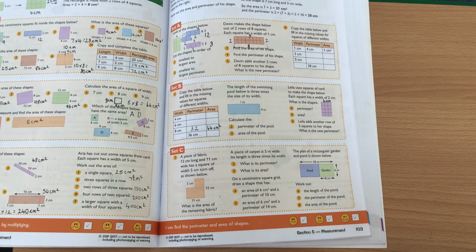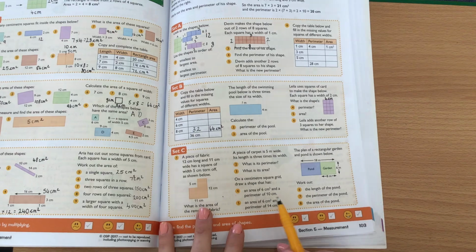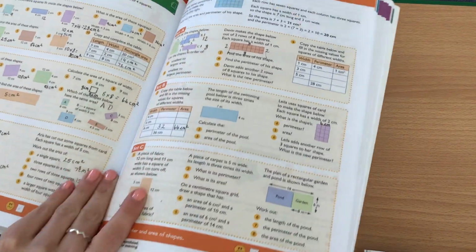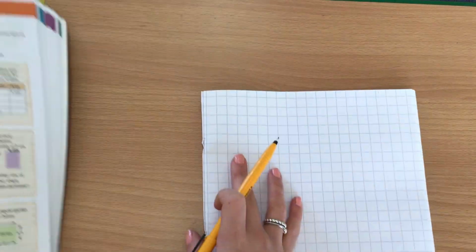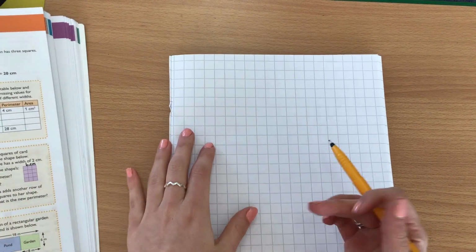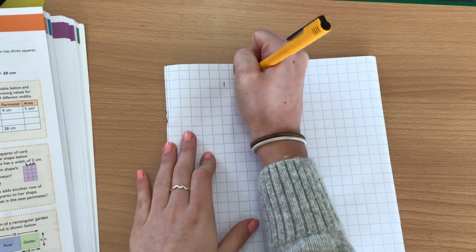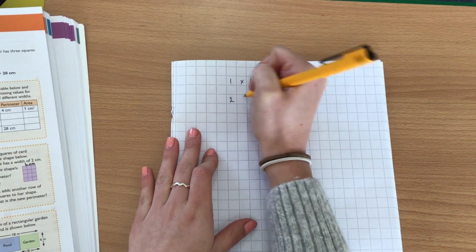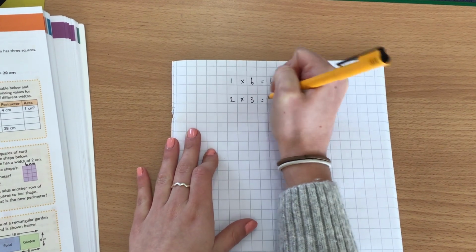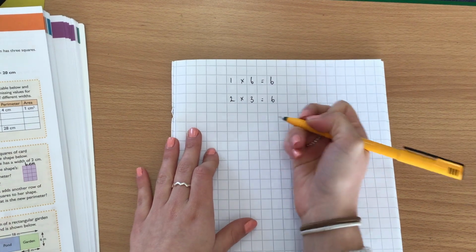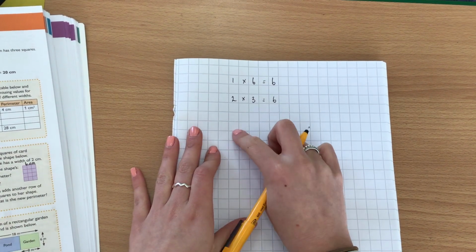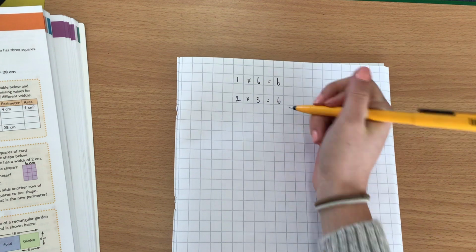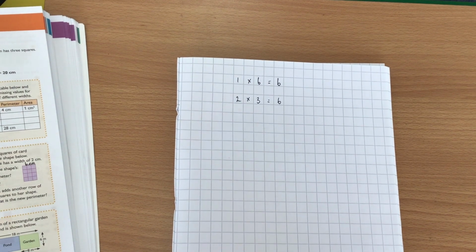So to start off for this question, I need to think about an area of 6 centimetres. So usually you multiply to find the area. So I'm going to think about all the different ways I can multiply to get 6. So 1 multiplied by 6 gives me 6. 2 multiplied by 3 gives me 6. 3 multiplied by 2, but that's the same. Nothing times by 4 gives me 6. Okay, so they're the 2 ways that I can make 6 through multiplication.